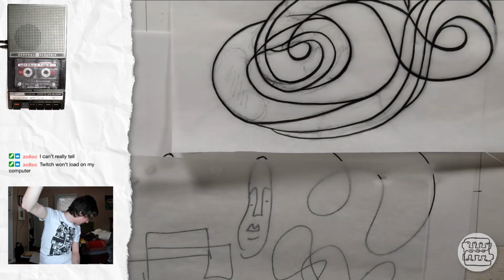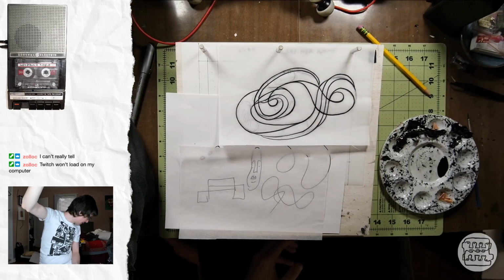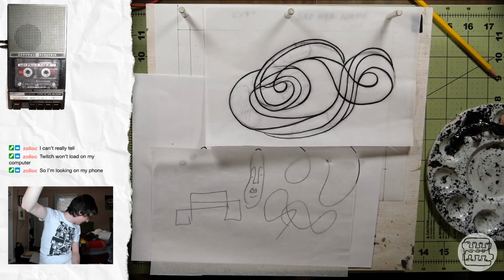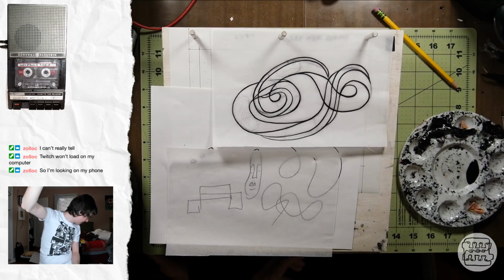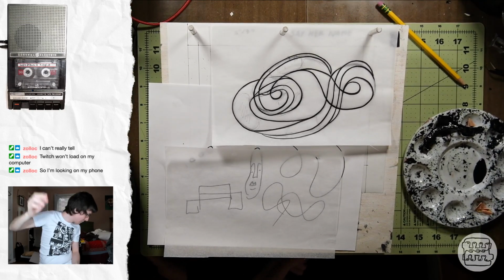No, Twitch isn't loading on your computer. Well, it looks better on my end. Twitch has been having issues.